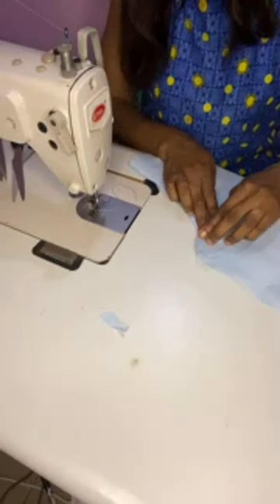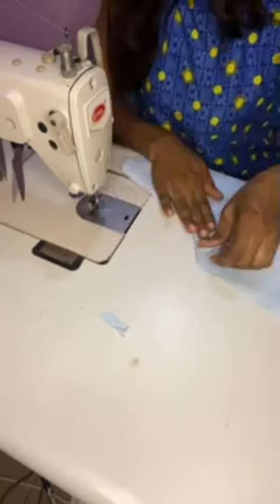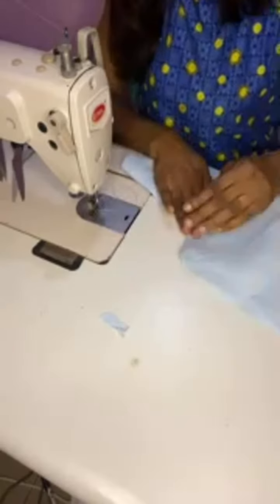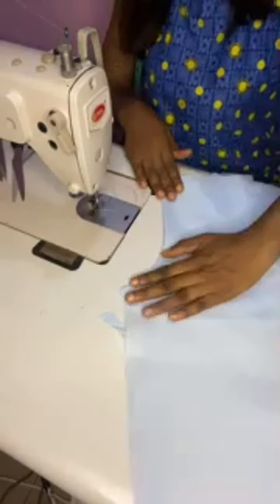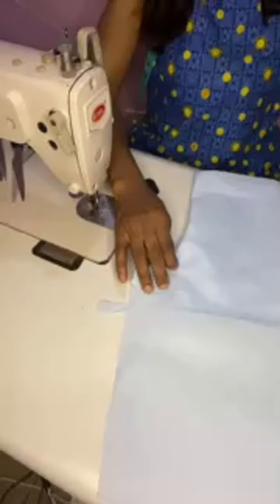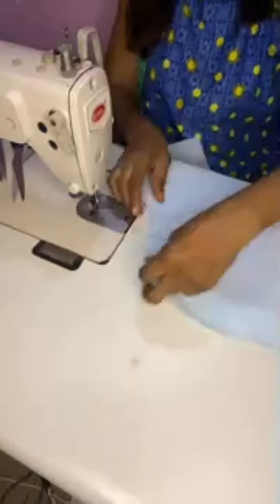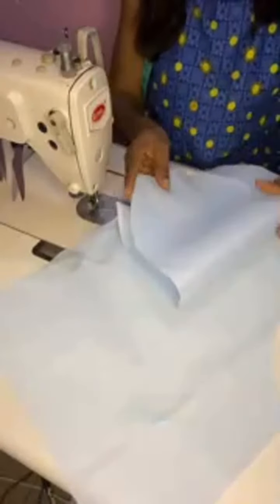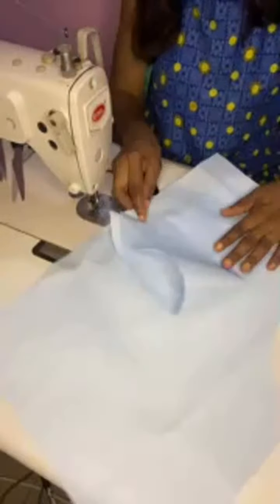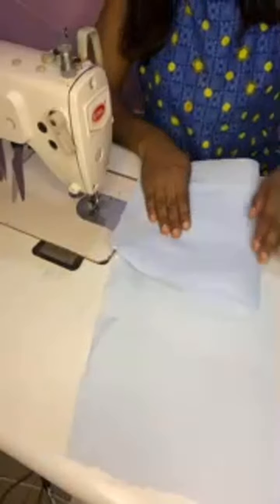So I'm just trying to manage. My pressing iron is actually not here. I'm going to call for it soon. So you can see what we have. So it is inside. So the next thing now, I'm going to take this and then bring this back. You see? Just bring it back to this exact same point like this.